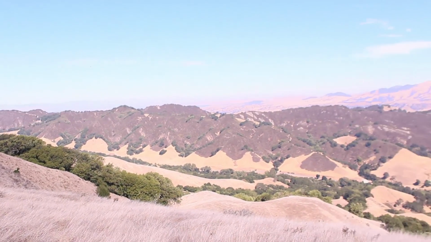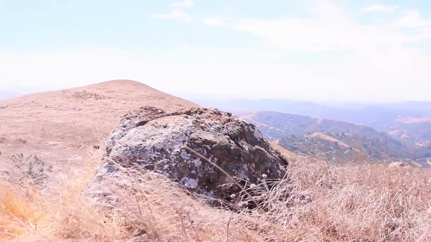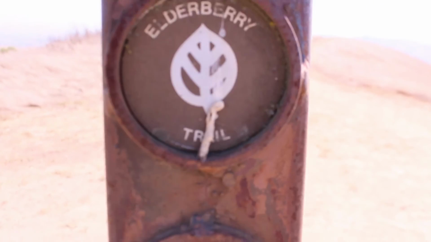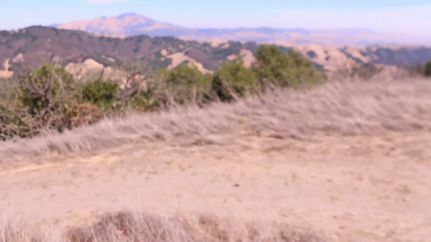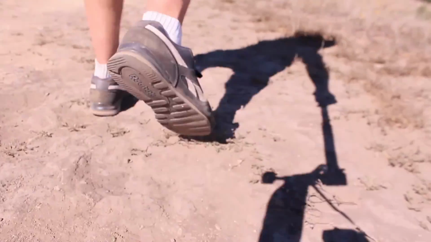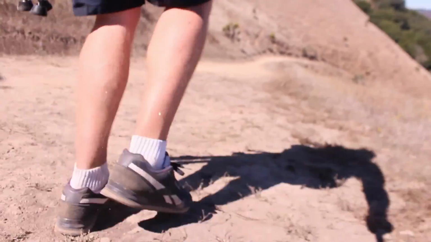Now from the Sycamore Trail Junction, you continue on Rocky Ridge Road for about another mile till you hit the Elderberry Trail, and that'll take you another 1.5 miles back towards the parking lot by way of the Corral Camp. Now after the Corral Camp, it's about another 1/3 of a mile back to the parking lot. And I really encourage you to enjoy and check out more of the trails in Las Trampas.